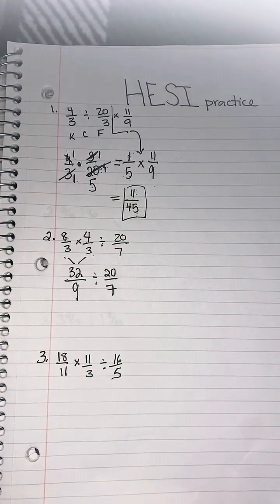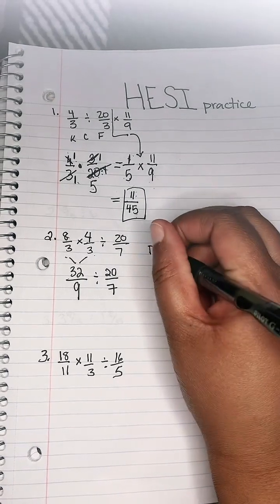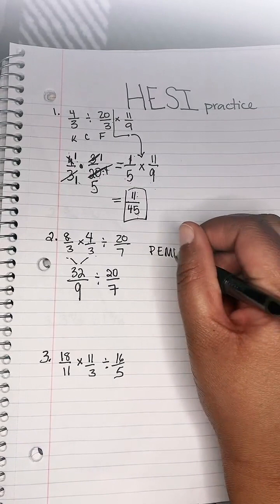All right. Now, somebody asked a question. Does it matter if you multiply first or divide? Exodus, that is a great question. Yes, it does. Because in order of operations, you might have heard of PEMDAS.